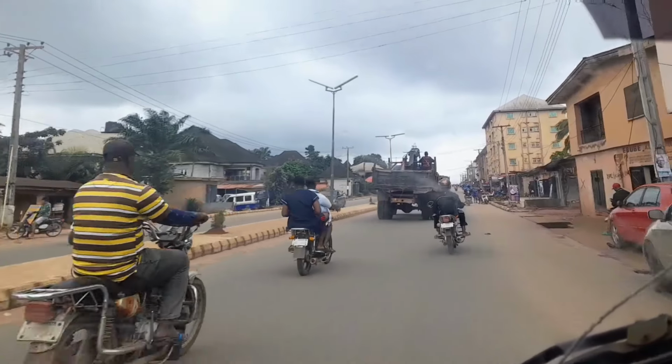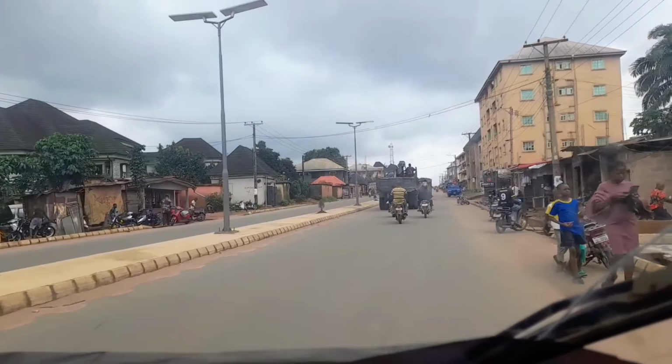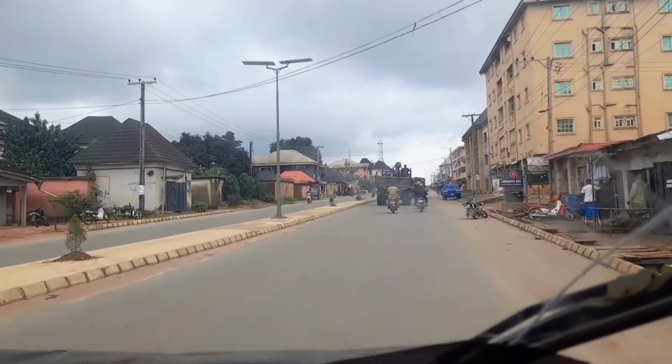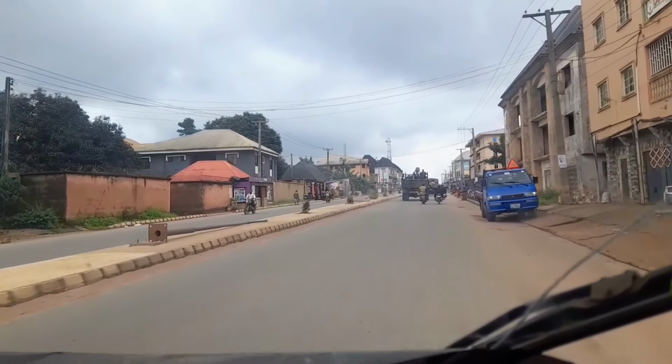Welcome back to my channel, guys. So we are currently at Ekwulobia heading to Oga, and this is what the dualization of Ekwulobia down to Oga road is currently looking like.